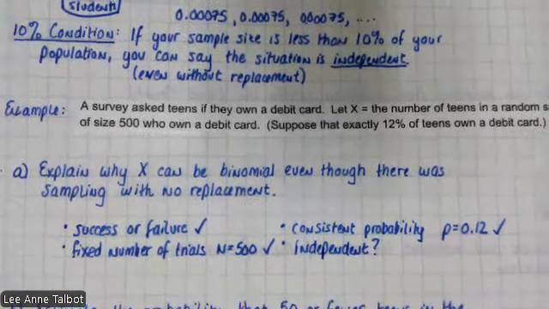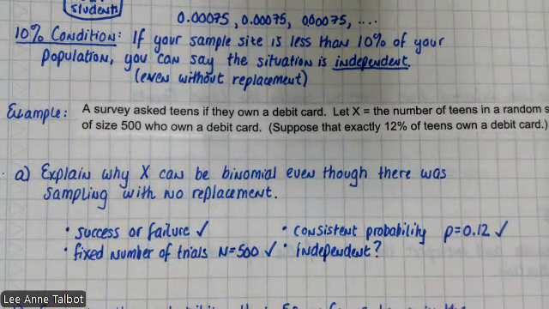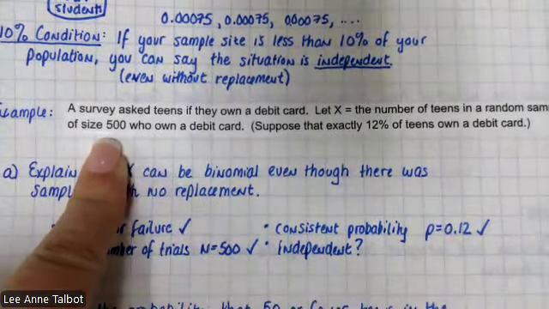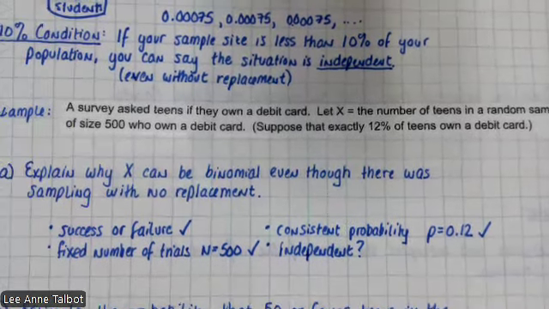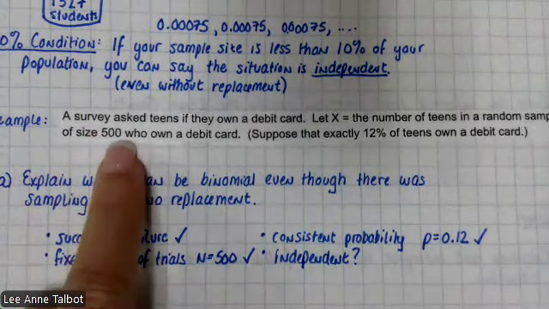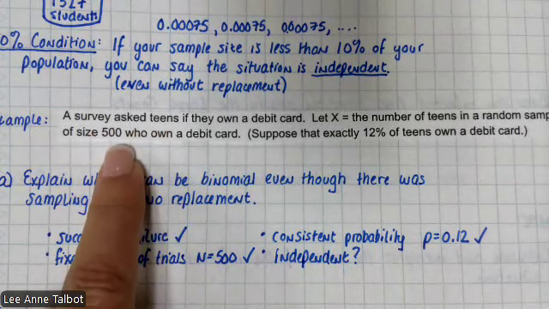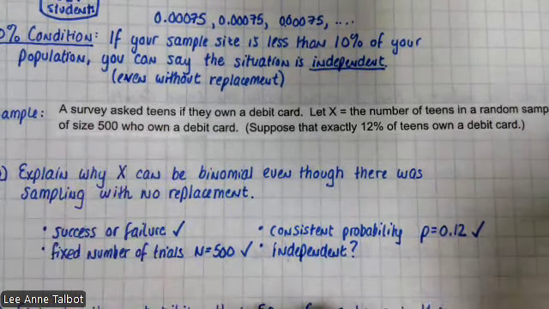Okay, the only question here really is, is it independent? And so what we ask ourselves is, is our sample size less than 10% of our population? The population is teens. Is 500 less than 10% of all teens?